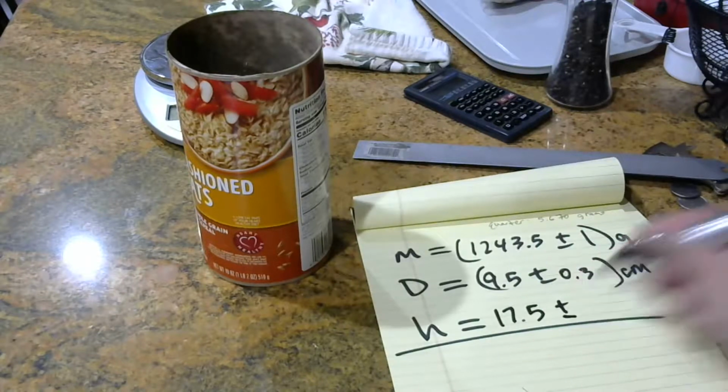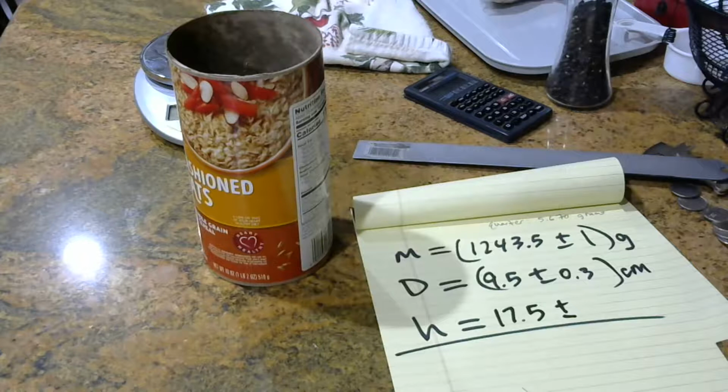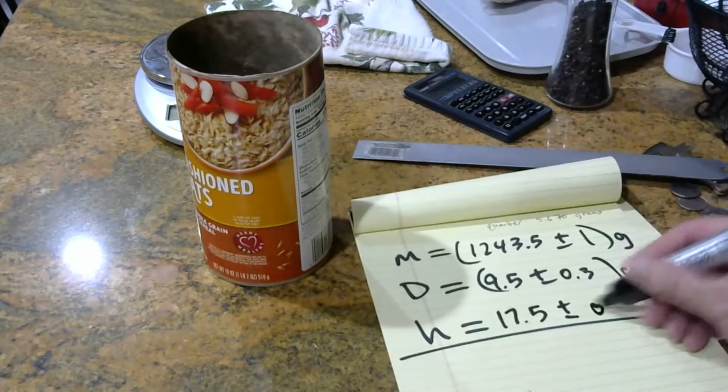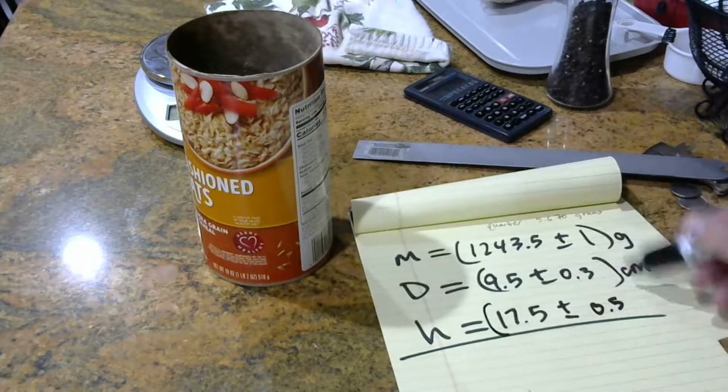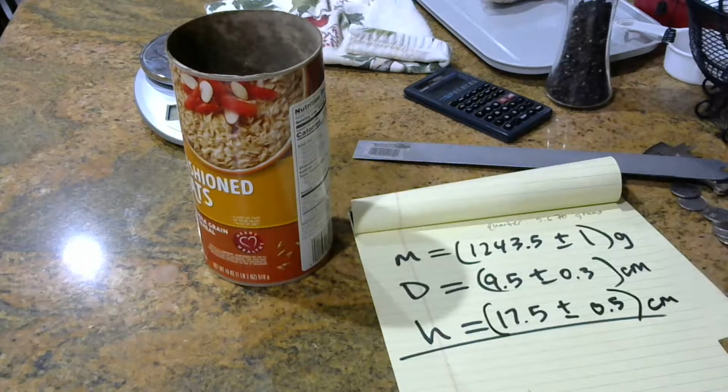Plus or minus, and then there's definitely some uncertainty there. It could be as high as almost 18 because of the sag. How about we go with just 0.5 centimeter as the uncertainty? I think those numbers are good. Like I said, I'll probably change that one back down to 0.2.